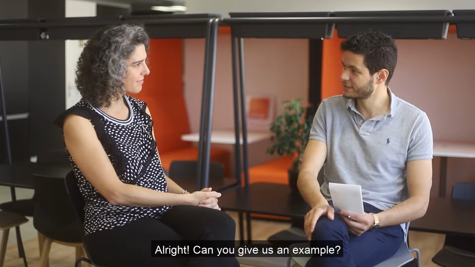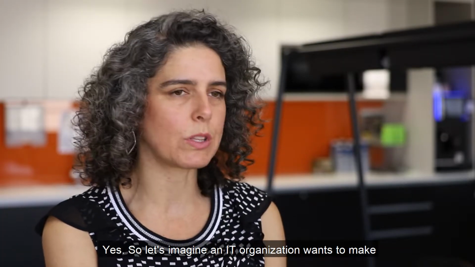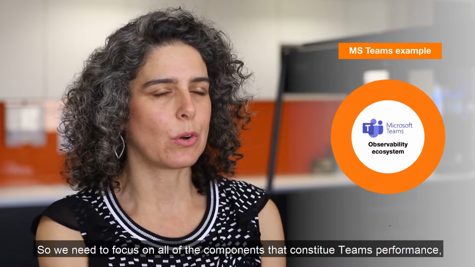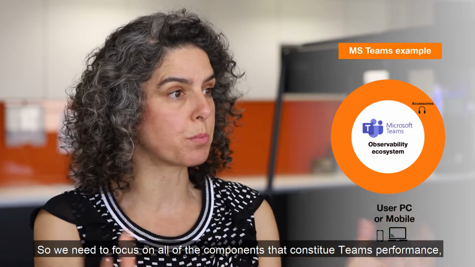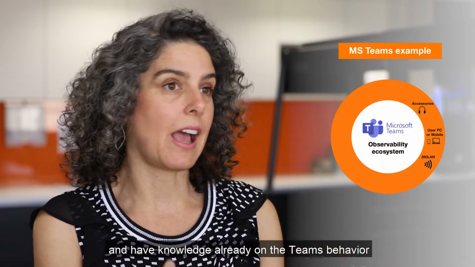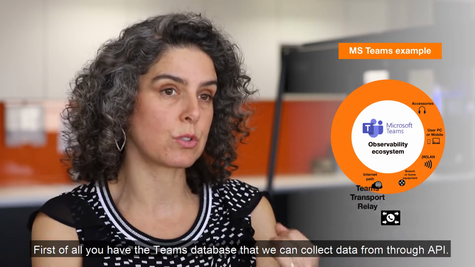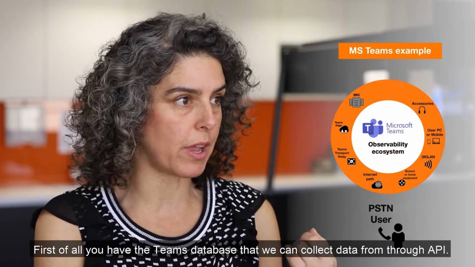Can you give us an example? Yes, let's imagine that an IT organization wants to make Microsoft Teams an observable application. We would need to focus on all of the components that constitute Teams performance. First of all, we have the Teams database that we can collect data from through API.